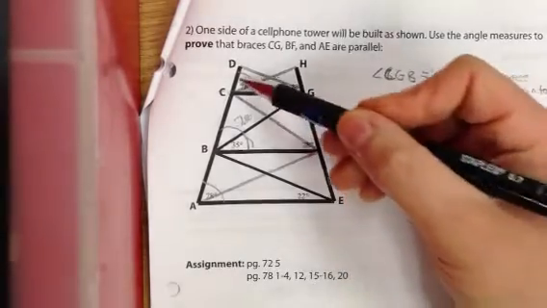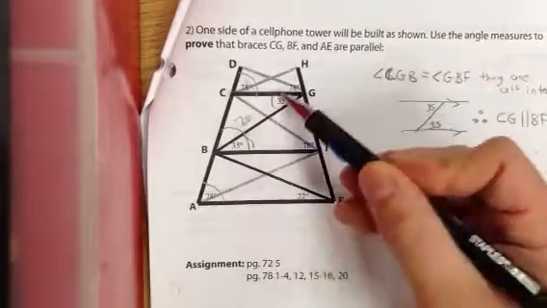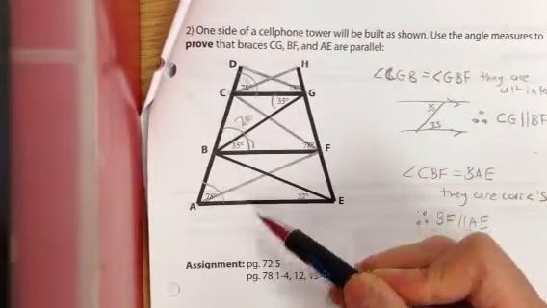And it also means that because this is corresponding with that one, CG is parallel with AE. And that's it.